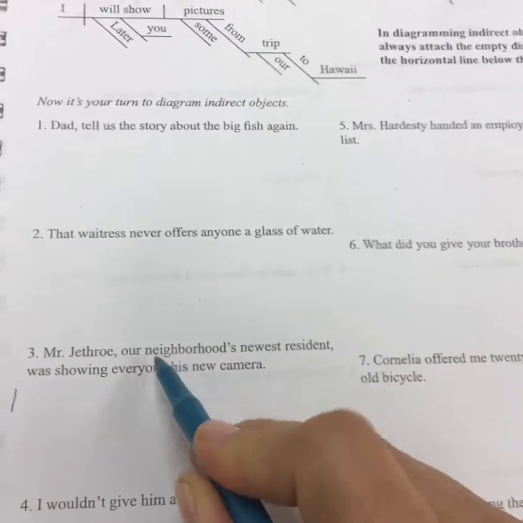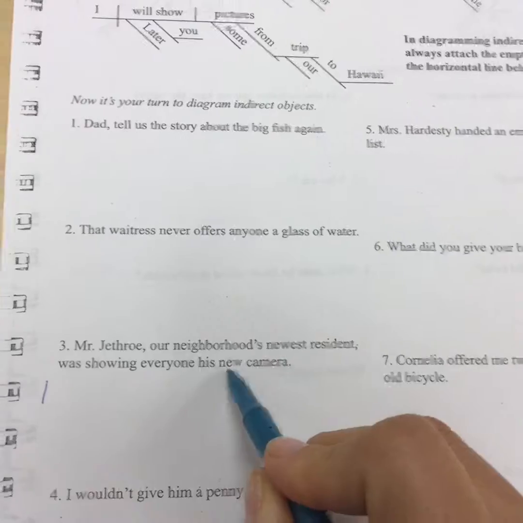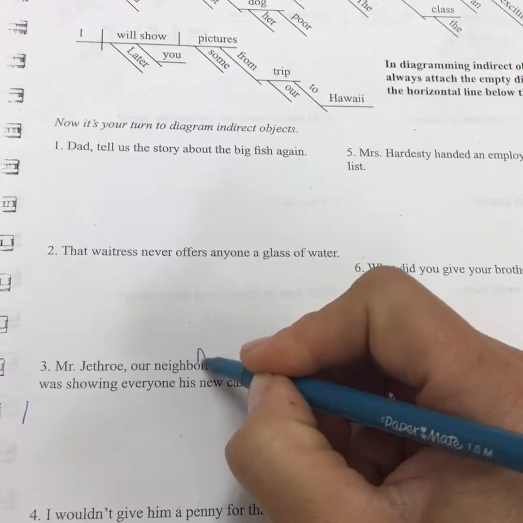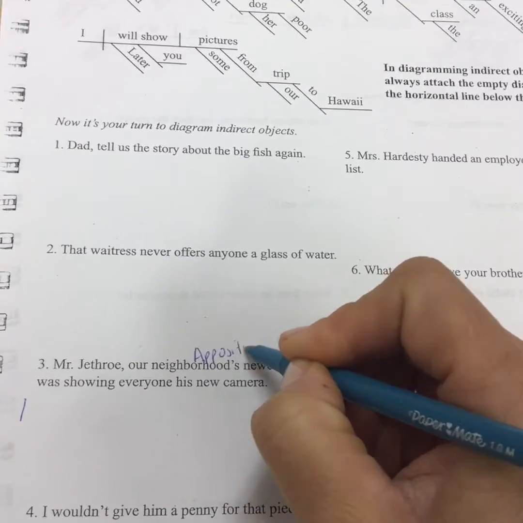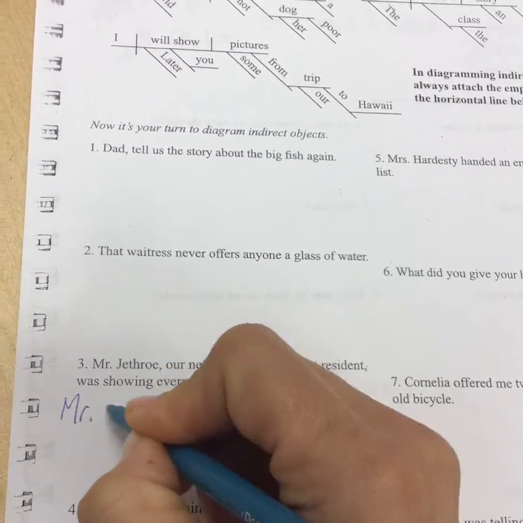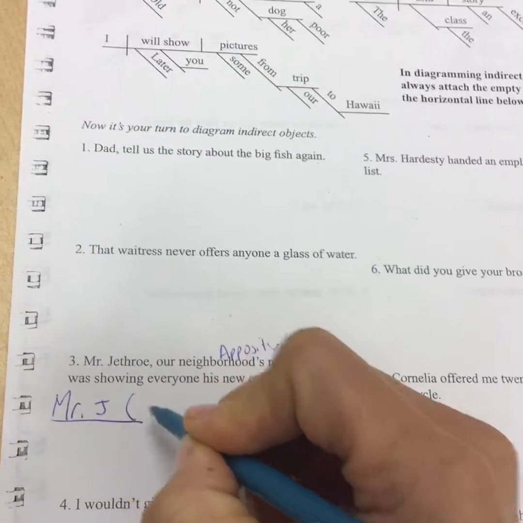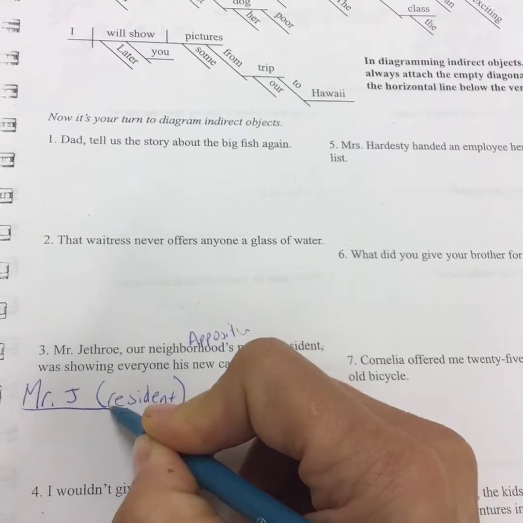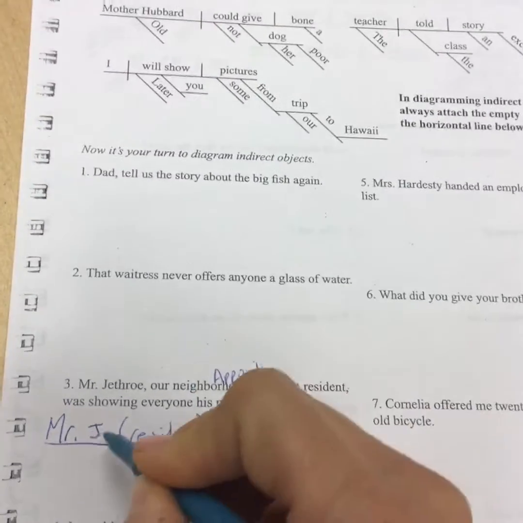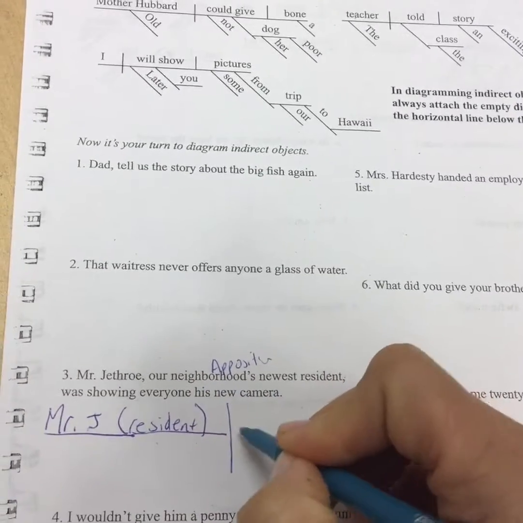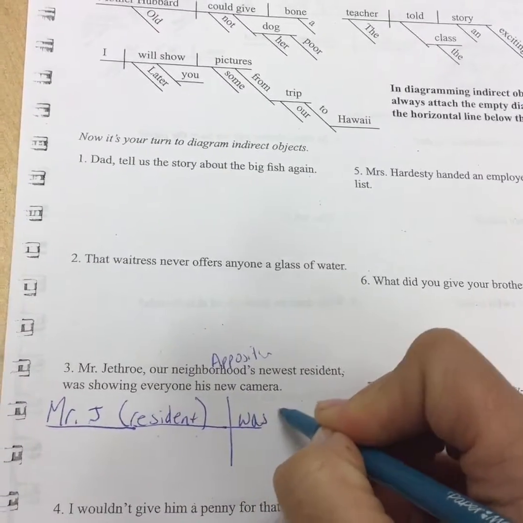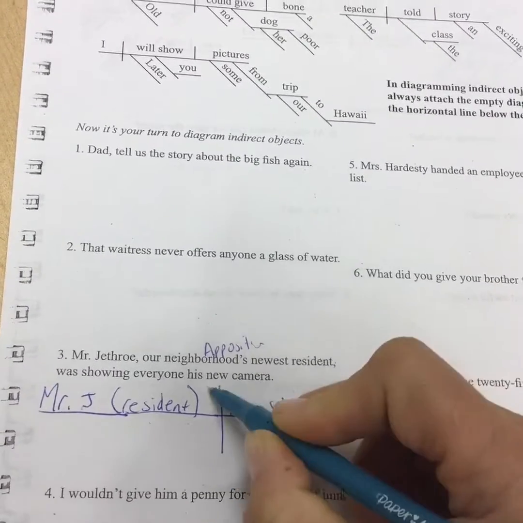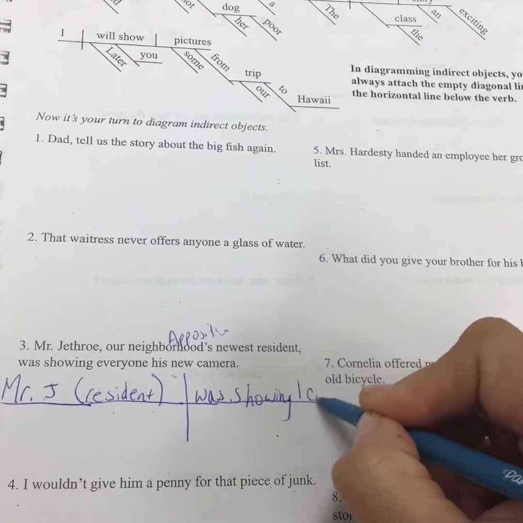Okay? Mr. Jethro, our neighbor's newest resident, was showing everyone his new camera. There's no prepositional phrases. Okay? This is your appositive, this phrase. So we have Mr. Jethro. I'm going to abbreviate for sake of time. We have resident is your appositive. Okay? So for this one, you have to have the subject right. You need to have the verb right. Was showing. Was showing what? Camera.